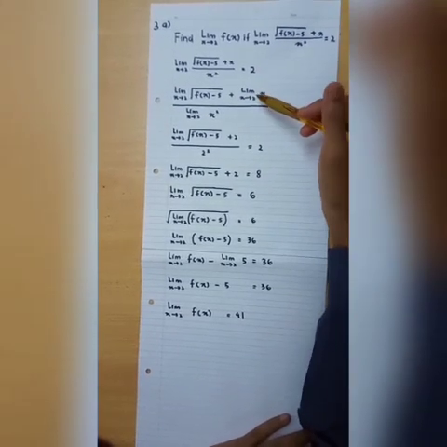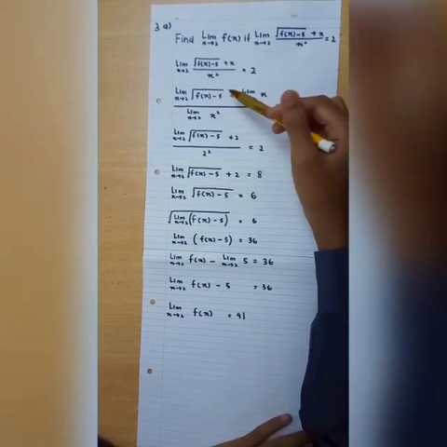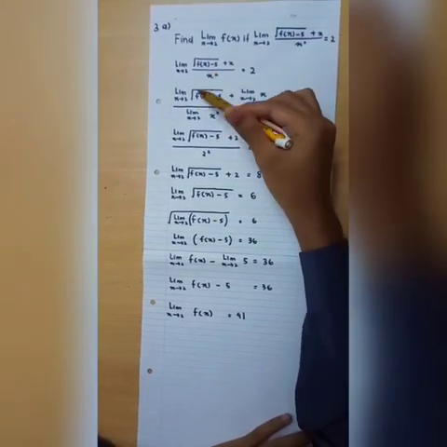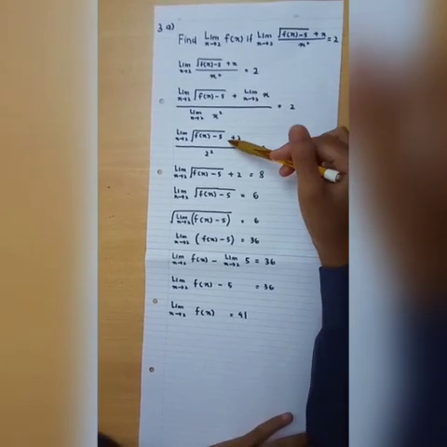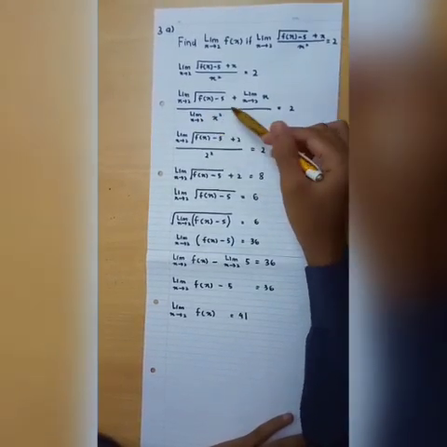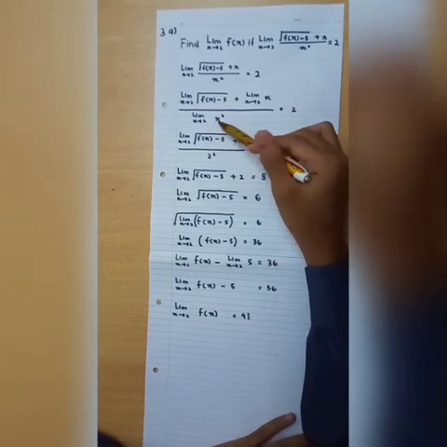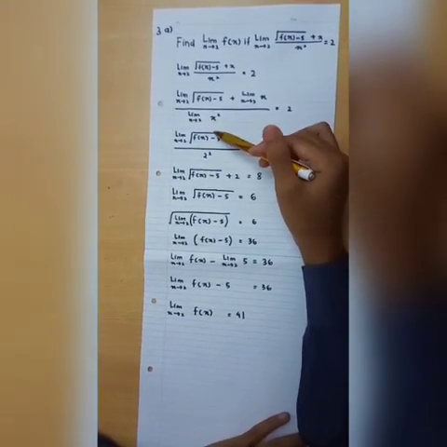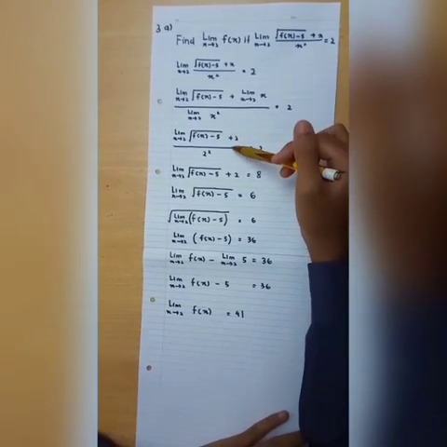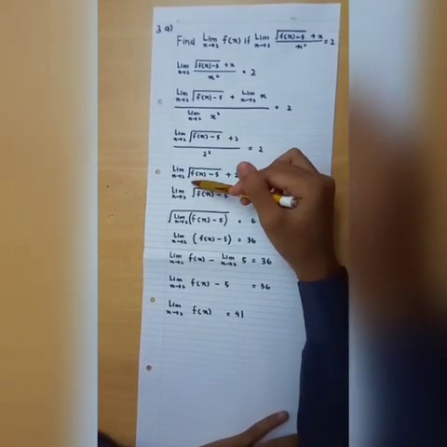According to the principle of limit, we have to separate the limit of the top and the bottom. After we separate it, we substitute the bottom, which is x, with 2, and we solve it until we get this equation.